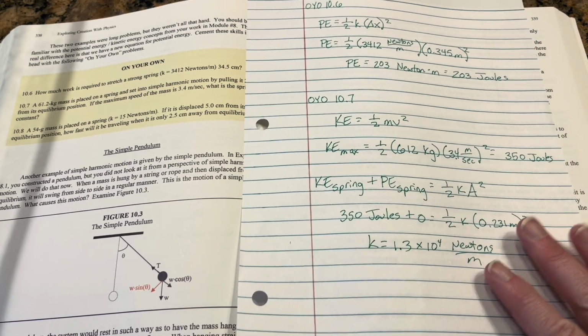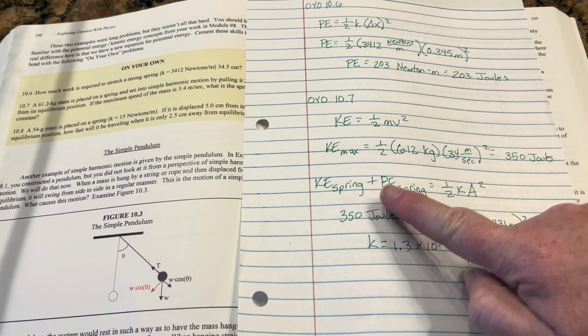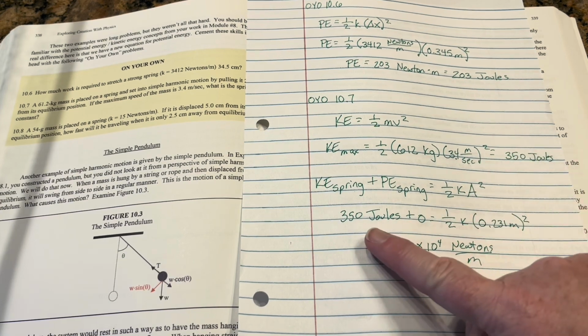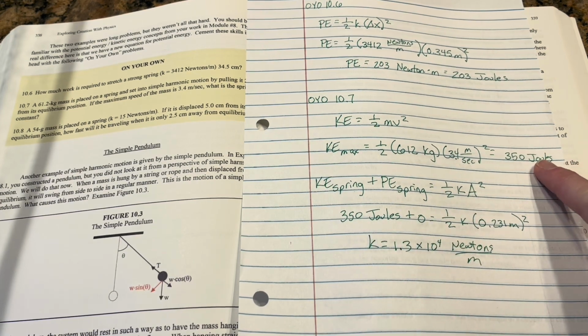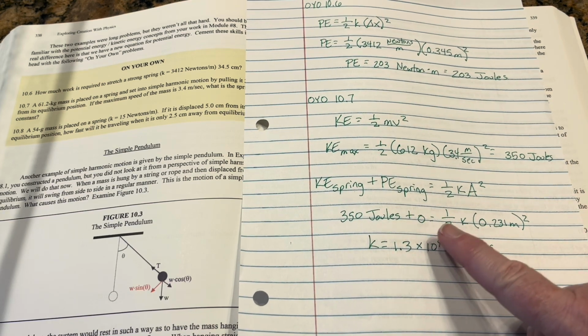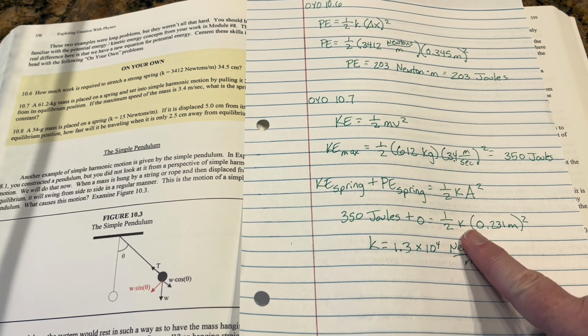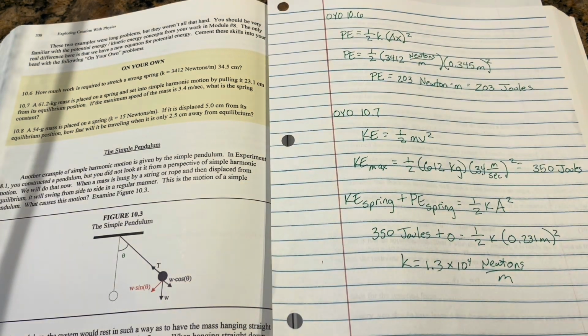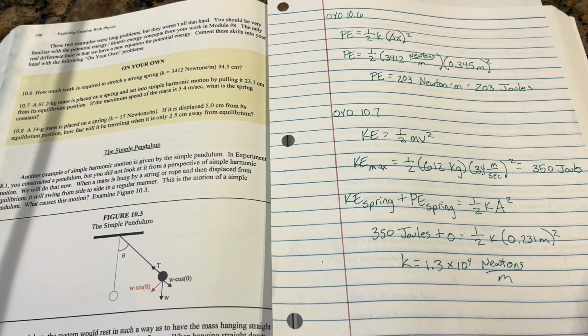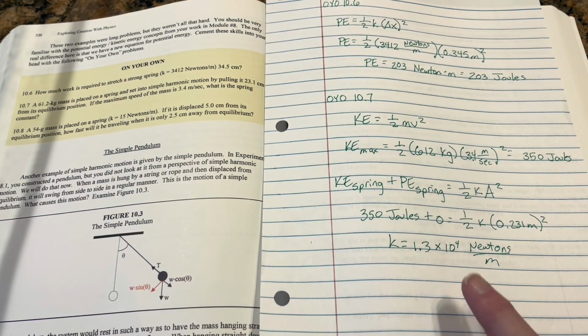And then we can relate it and get our constant. So KE of the spring plus PE of the spring equal 1/2 kA squared. And so we're going to get 350 joules. We just calculated that, and then we just explained when that's at its maximum, this is going to be 0. And so that's going to be equal to 1/2 k, which is what we're trying to find, times 0.231 meters squared, and that's just 23.1 centimeters converted to meters. And then when you work that out, you get k is equivalent to 1.3 times 10 to the 4th newtons per meter.